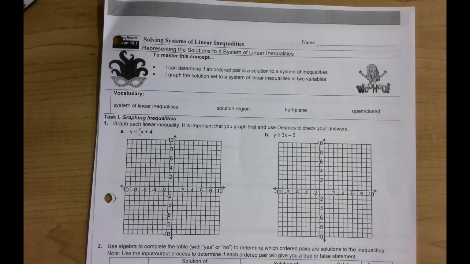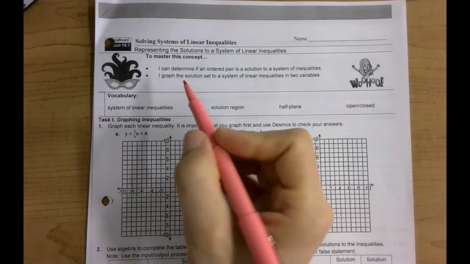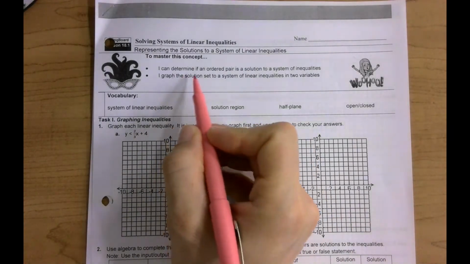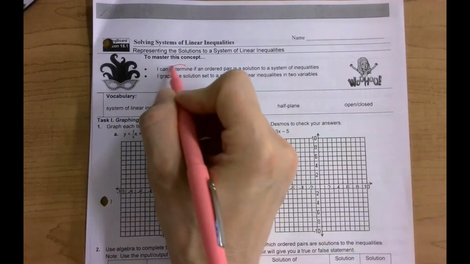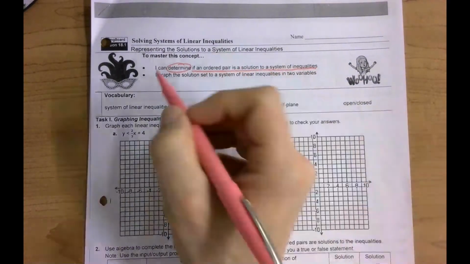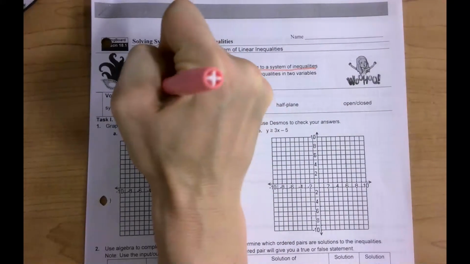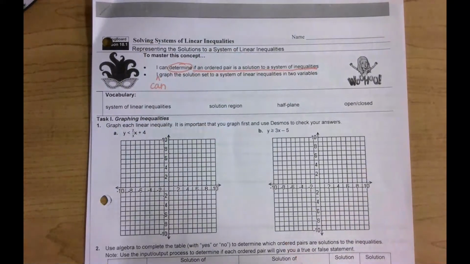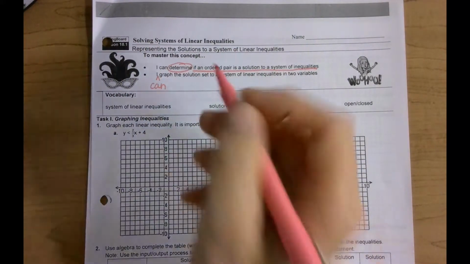because we are going to be graphing systems of solutions when you're using 2 different colors. Looking at the learning targets, to master this concept, I can determine if an ordered pair is a solution to a system of inequalities. I can graph the solution set to a system of linear inequalities in 2 variables.